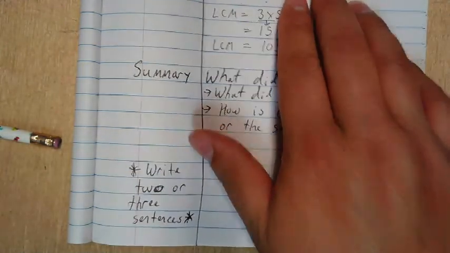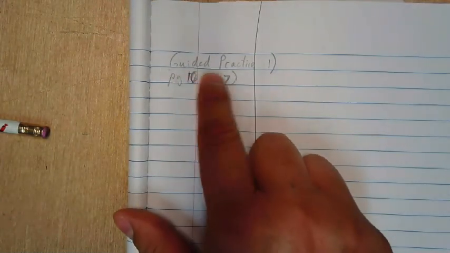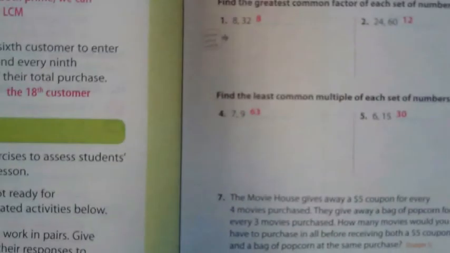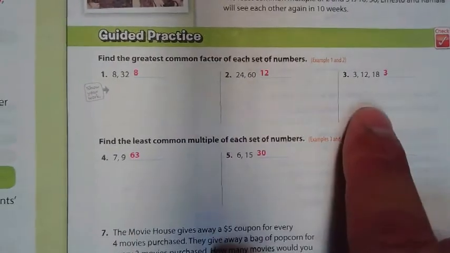And the last thing I asked you to do in the video was to write a summary. What did you learn? What did you understand? How is GCF different or the same as LCM? You have to write 2 or 3 sentences. This is more for you. If you leave it blank, it's not going to help you. Again, you can use your notes during the quiz. So write something that'll help you remember what you learned up here.